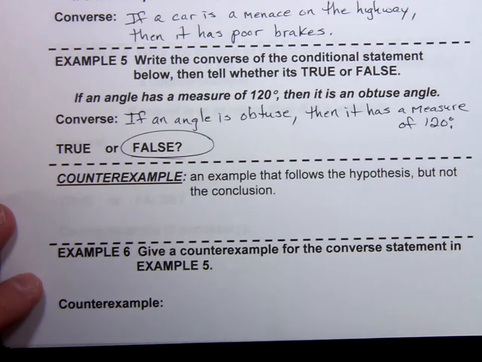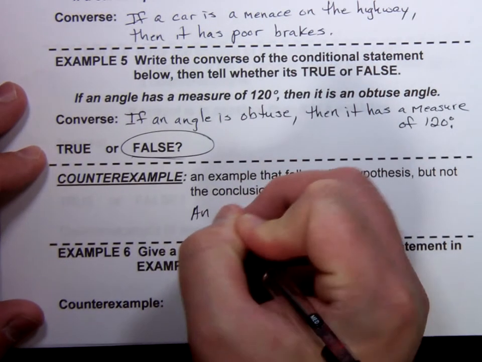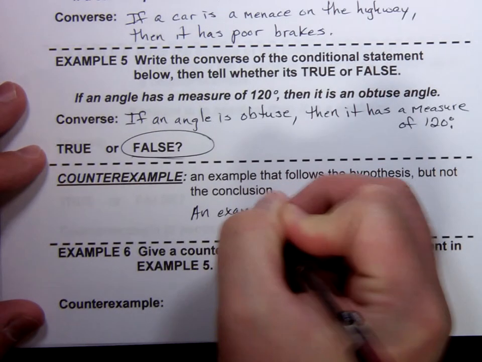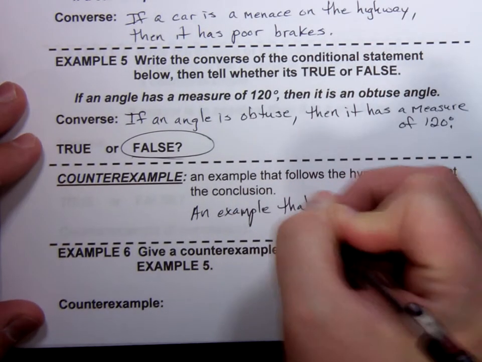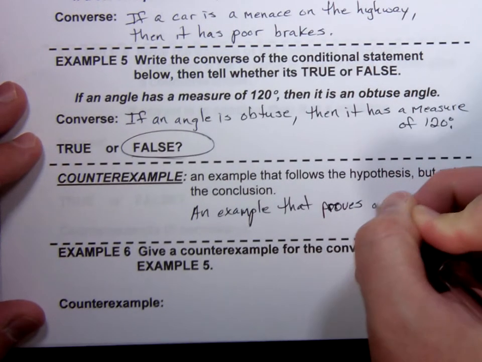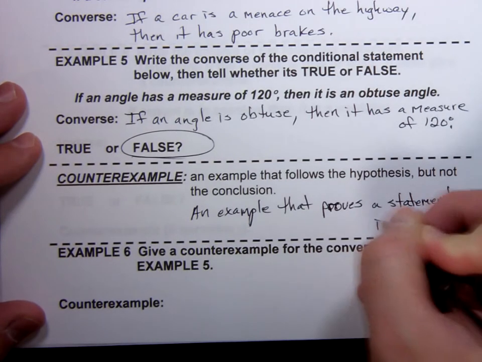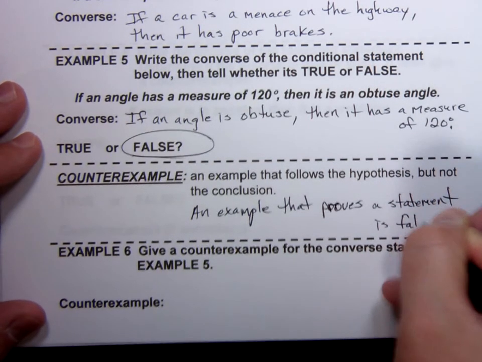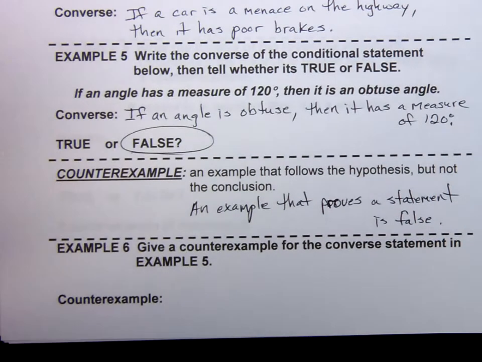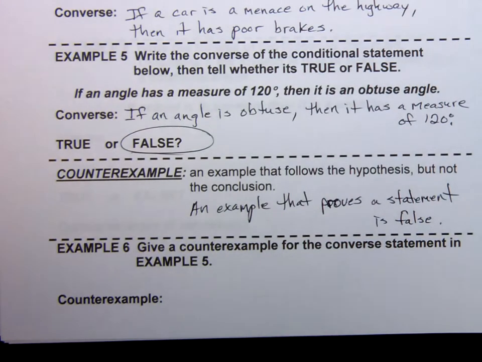And another way you can talk about a counterexample is that it is an example that proves a statement is false. An example is something that supports something. A counterexample disproves it or proves it to be wrong.